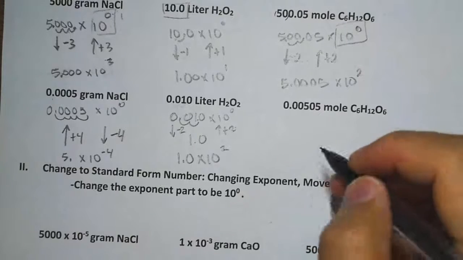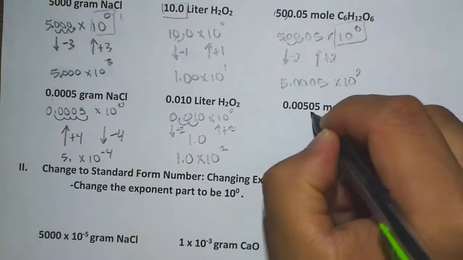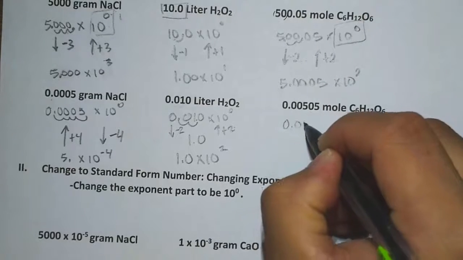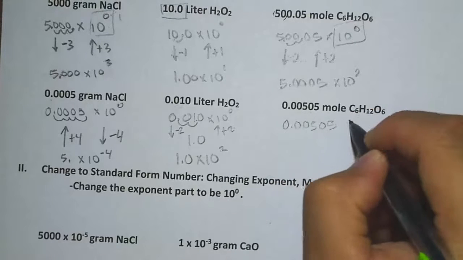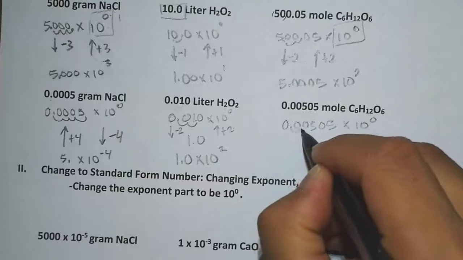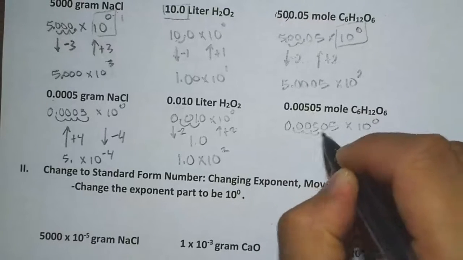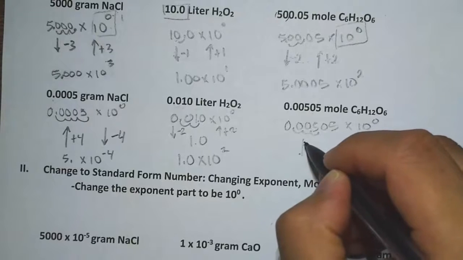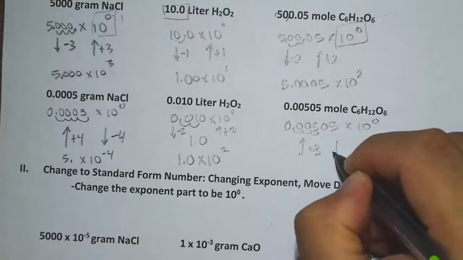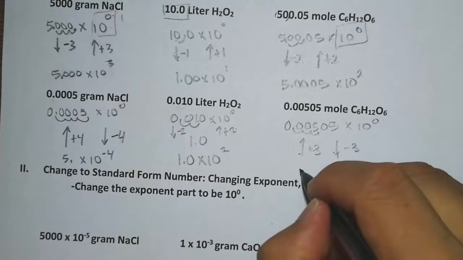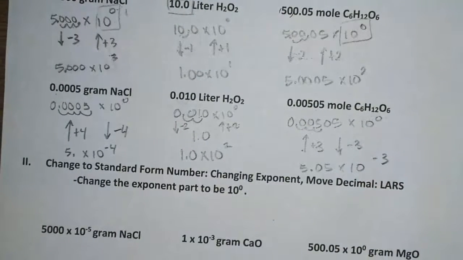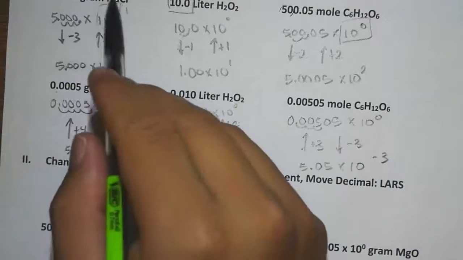One last one in this example. We have 0.00505. Of course, it's going to be times 10 to the 0. This is a lot smaller than 1, so we had to move the decimal place. 1, 2, 3. Oh, there you go, 3 places. So we now just increase the value of the coefficient by 3 places. So we can do the opposite again, which is minus 3 to the exponent. So 5.05 times 10 to the negative 3. And of course, I didn't write down the unit and the chemical because it takes too much time.